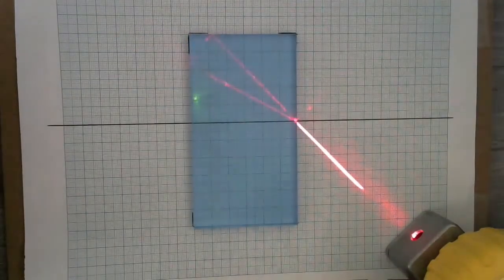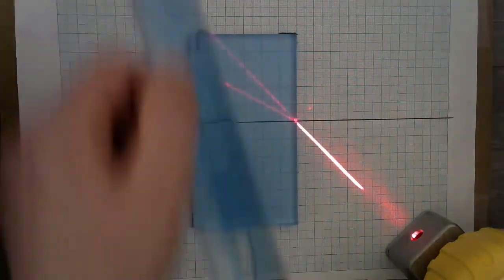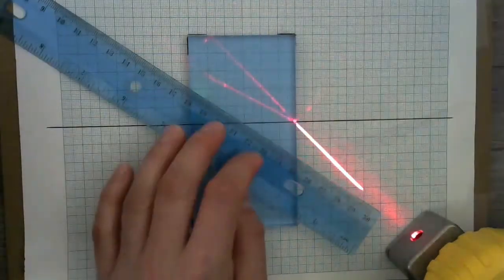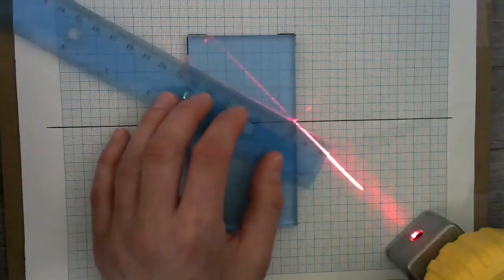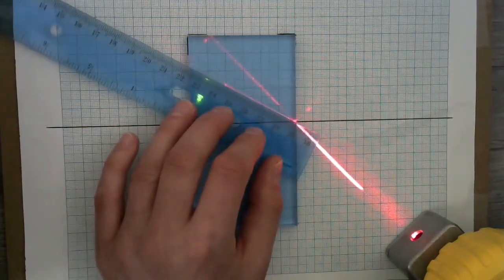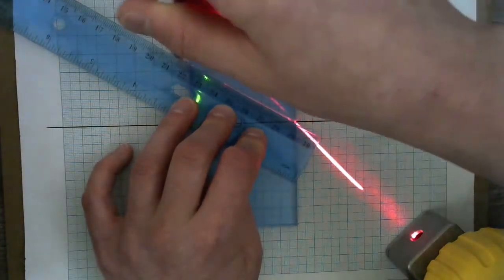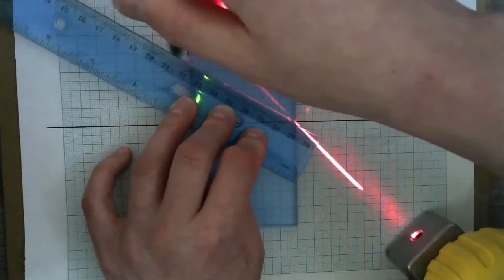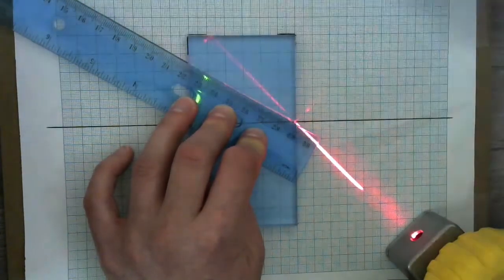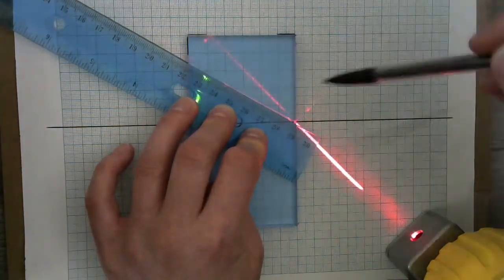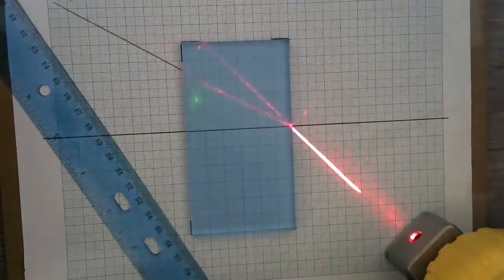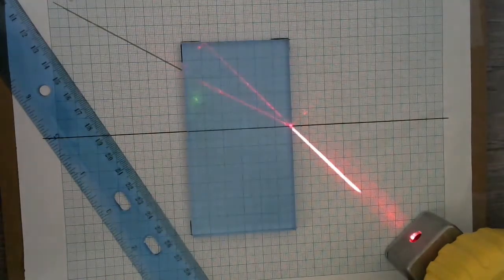So what I would recommend is instead you can take the ruler and lay it on top of your refracted beam and extend that line backwards behind the block. Then once you remove the block, you can continue that line forward, and then you can measure the refracted angle that way.